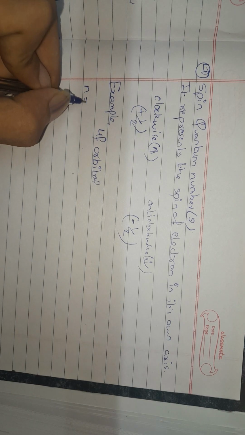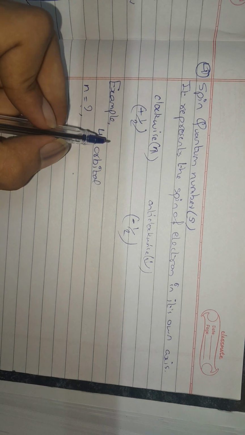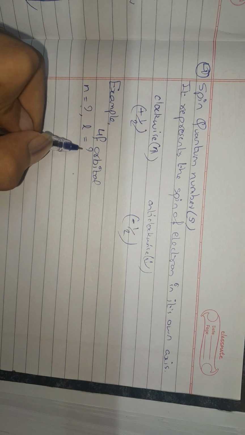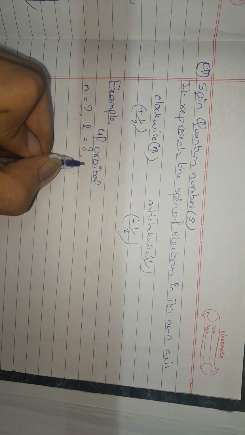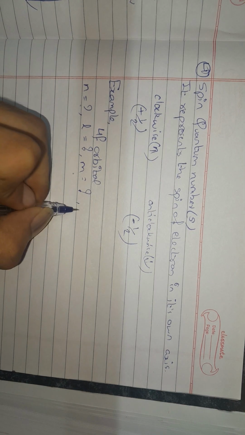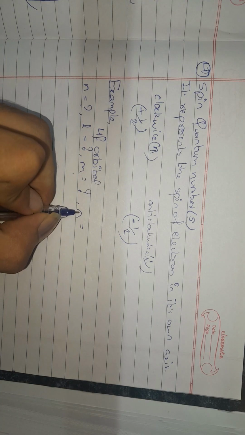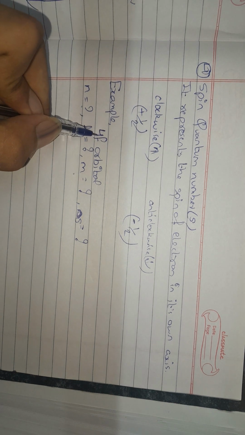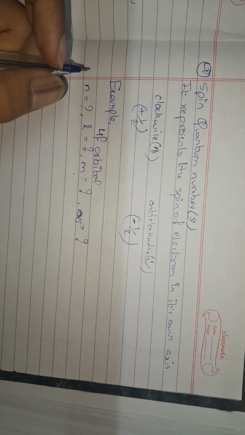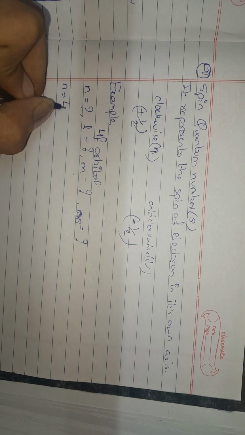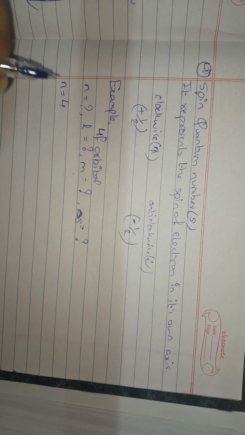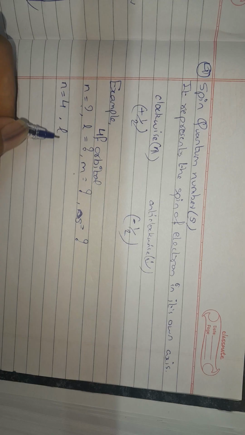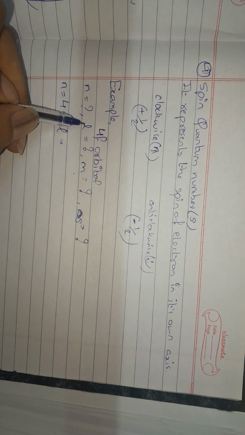We need to find the values. l means azimuthal quantum number, m means magnetic quantum number, n means principal quantum number, and s means spin quantum number. So it has 4, so its principal quantum number is 4. Done? Easy? Yeah, easy.